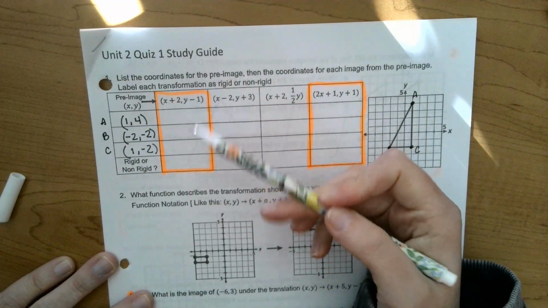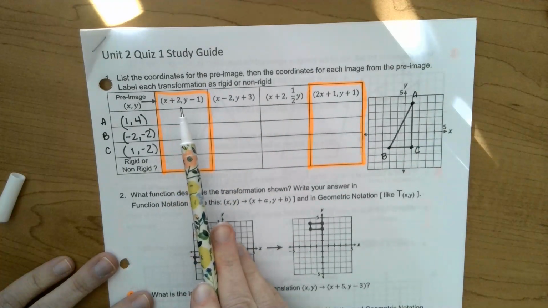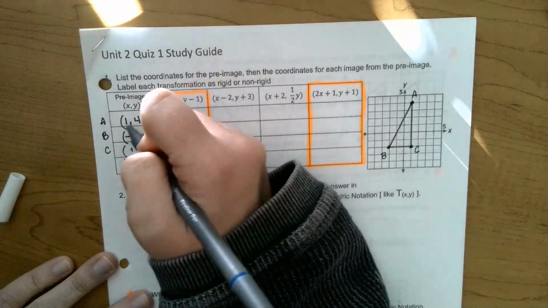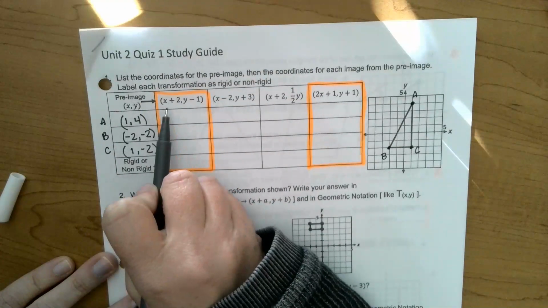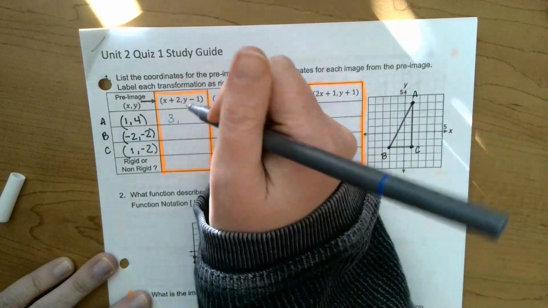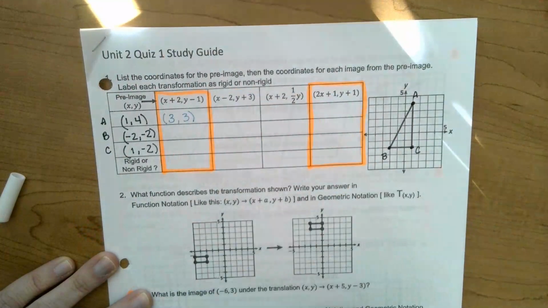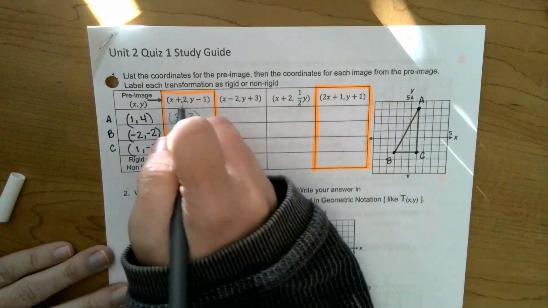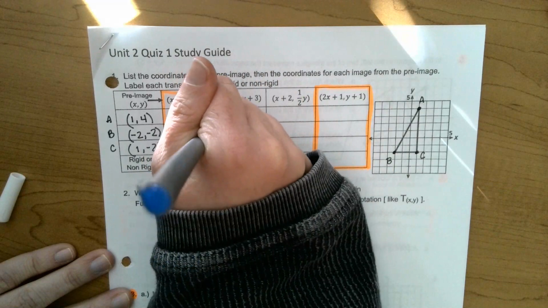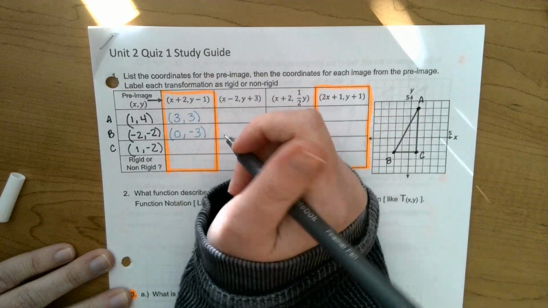Okay, so the first one I have highlighted, we are going to take each of these coordinates and add 2 to x and subtract 1 from y. So I'm going to do this in blue. If I add 2 to 1, we get 3. If I subtract 1 from 4, we also have 3. I'm going to do that with these two as well. So negative 2 plus 2 is 0. Negative 2 minus 1 is negative 3. And 1 plus 2 is 3. Negative 2 minus 1 is negative 3.